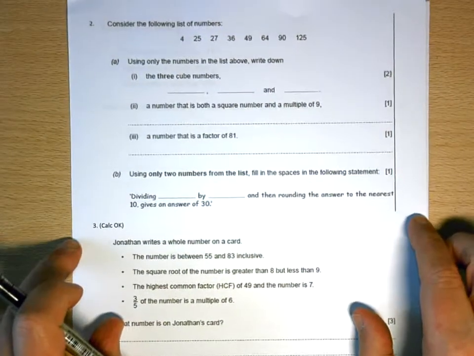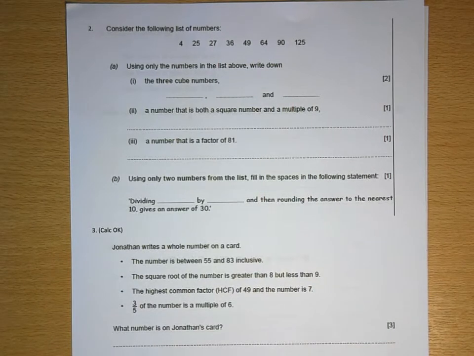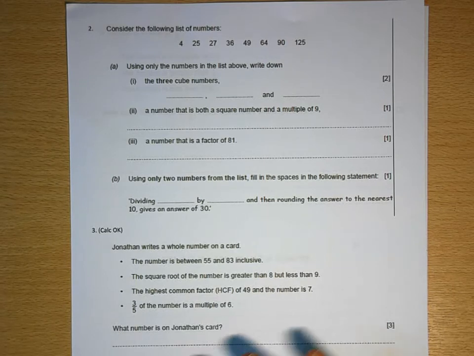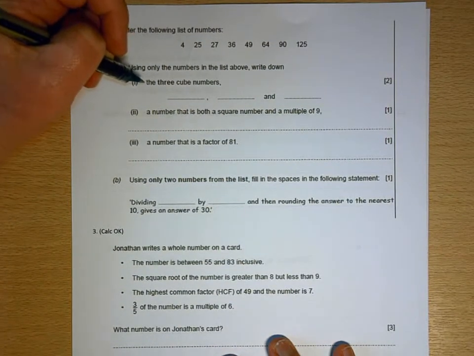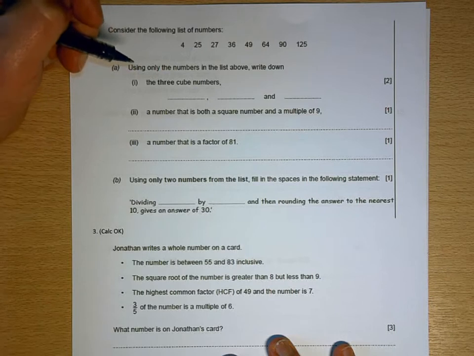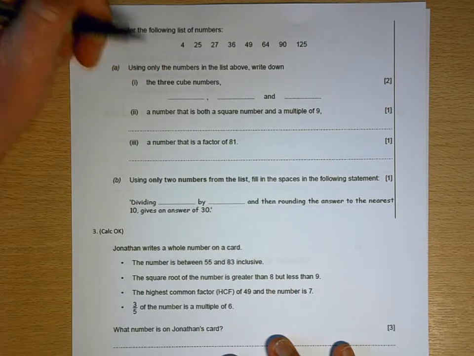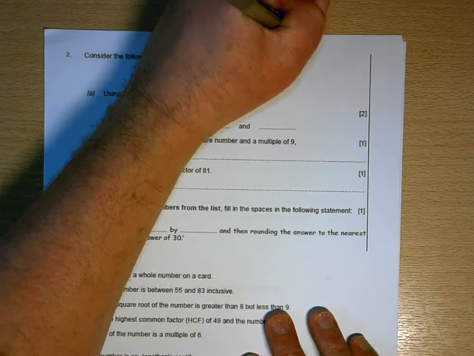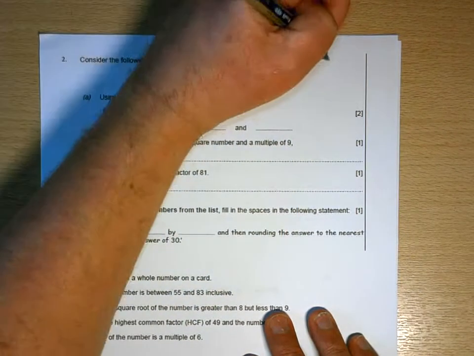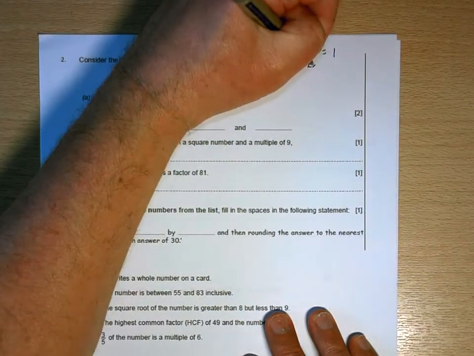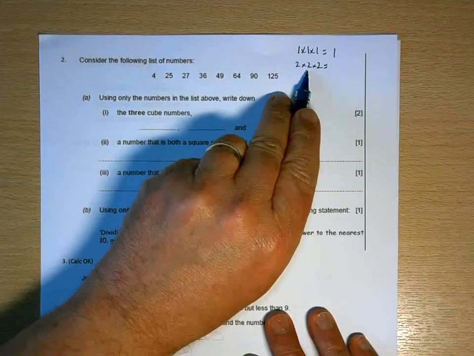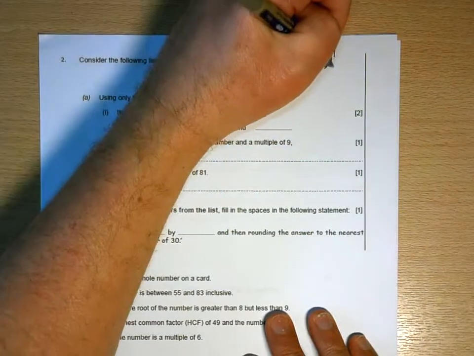Okay, next one. Consider the following list of numbers. Using only the numbers in the list above, write down the 3 cube numbers. Well, cube numbers, just like square numbers, with a square number you multiply a number by itself. Cube numbers you multiply by itself 3 times. So the cube numbers are 1 times 1 times 1, which is 1, not in the list. 2 times 2 times 2. 2 2s are 4, 4 2s are 8.